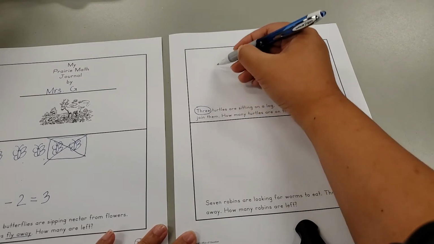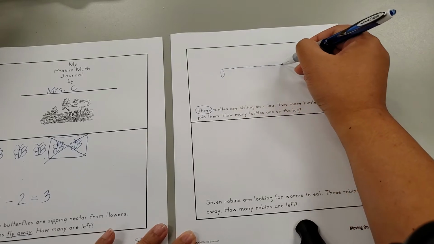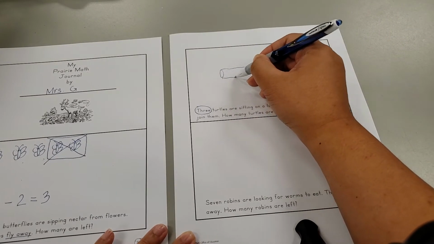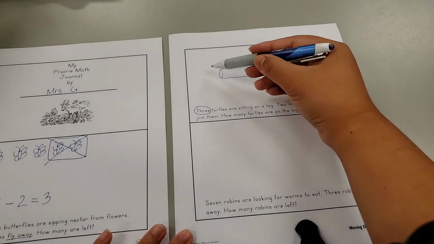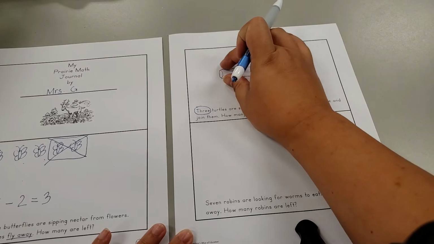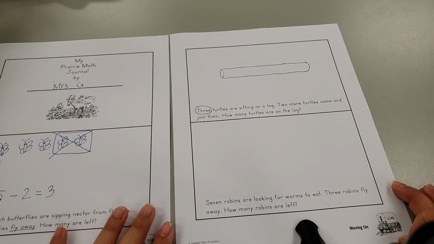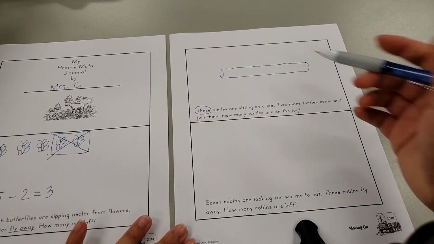So I need a log, don't I? There's my log. A log is a shape of a, does anyone know? 2 flat surfaces and a curved surface. A log is a shape of a cylinder. Oh, I hope somebody remembered that.